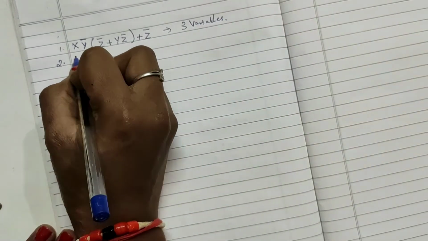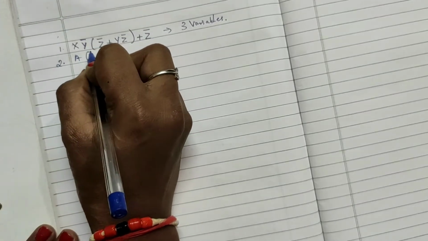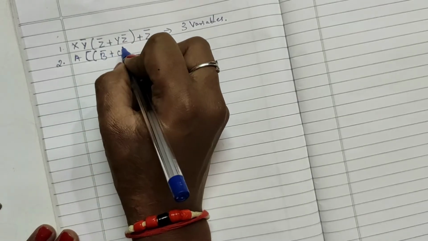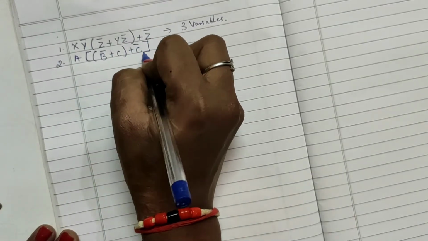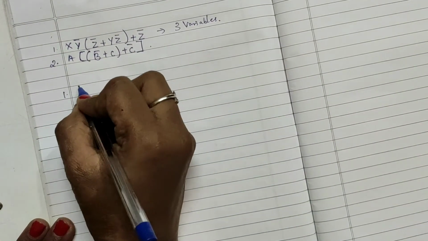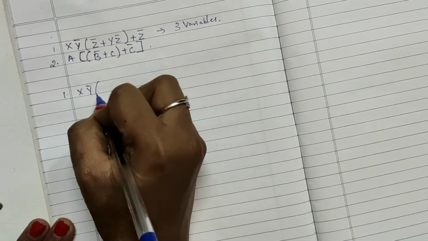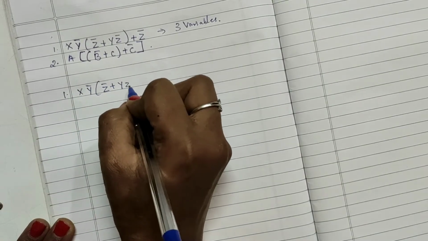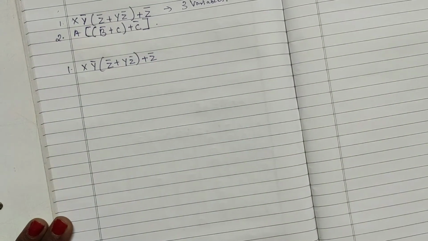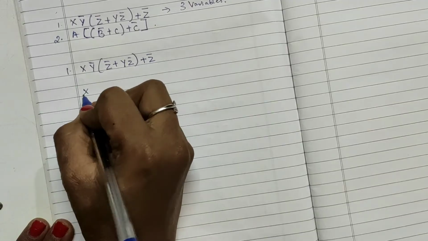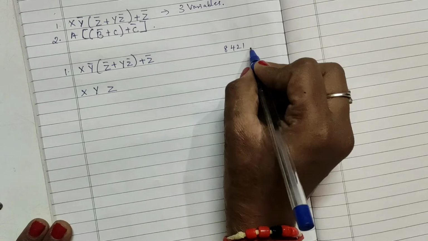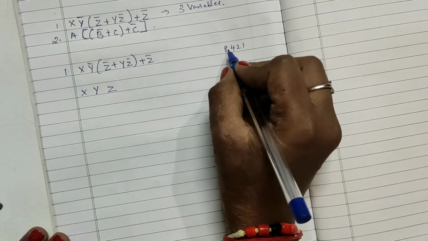And another one, let's look at with two variables. So let's derive them in a truth table. For the first one, x y bar z bar plus. So we had learnt how to derive the truth table for three variables. So x, y and z. So that is nothing but 8, 4, 2, 1. If we remember, in our previous video we had looked at this. So this is with three variables.